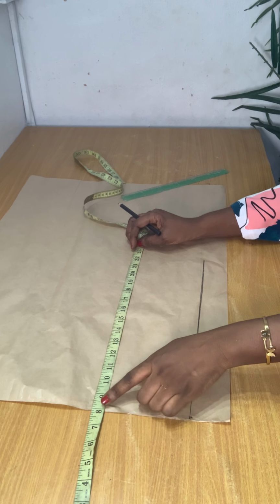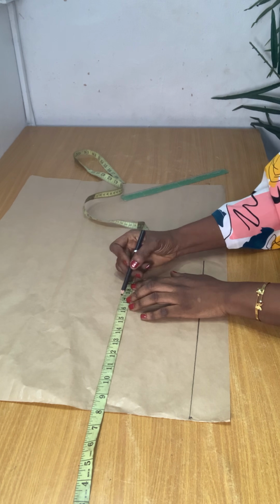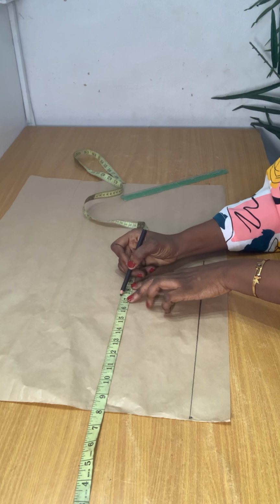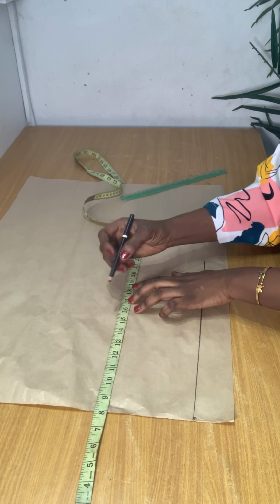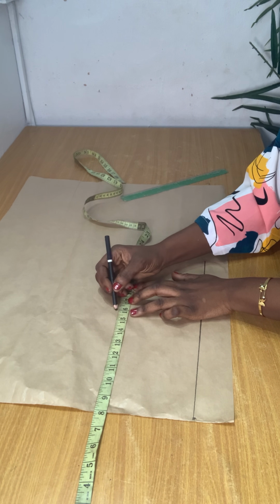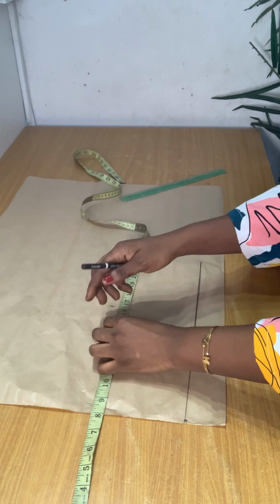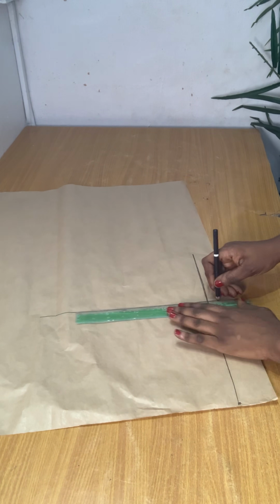So the front half length is 17 inches. Your back half length should be 1 inch shorter than the front. So mine is 17 inches for the front. So for the back, I'll make it 16 inches. So I'm going to chalk 16 inches and then connect it into a straight line.